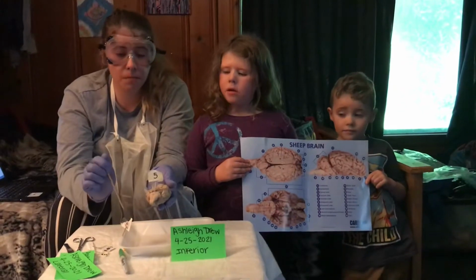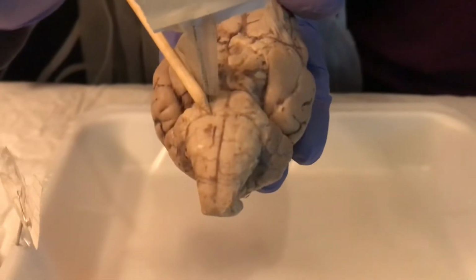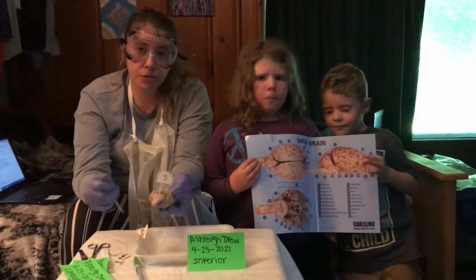The fifth part I'm going to be labeling is the medulla oblongata. It's this part right here. This is also still the inferior view of the brain.